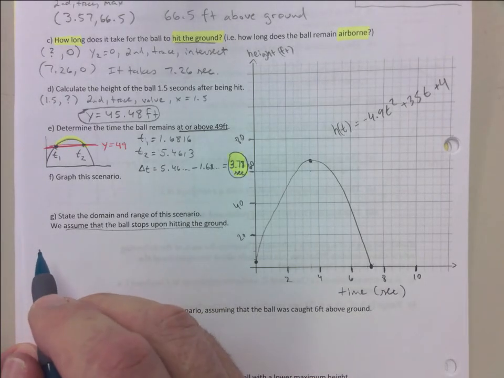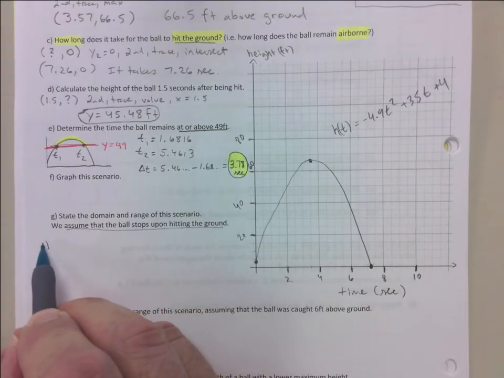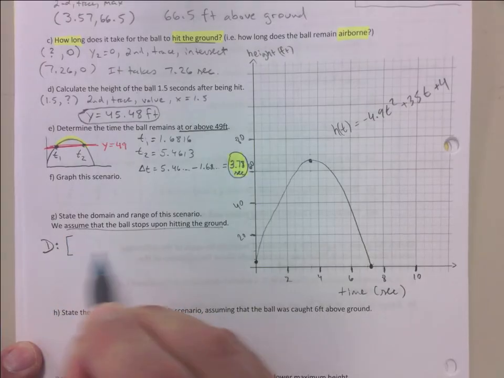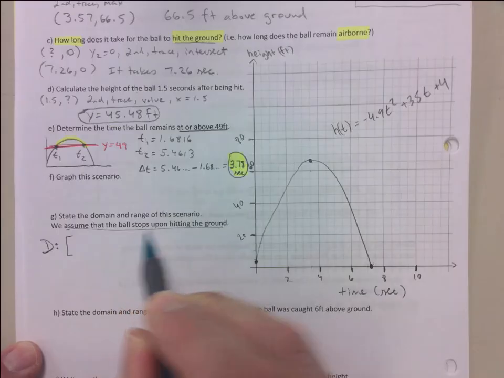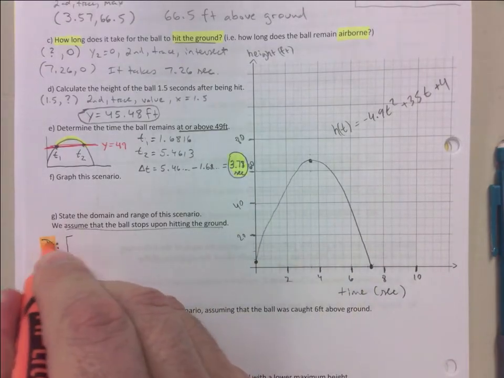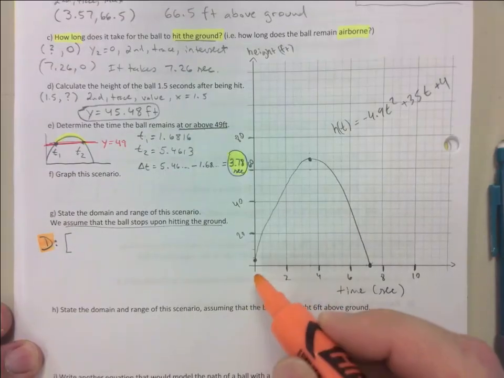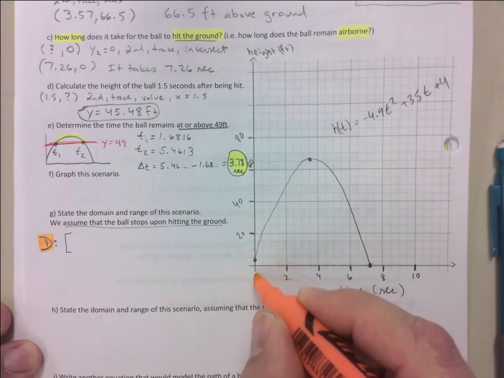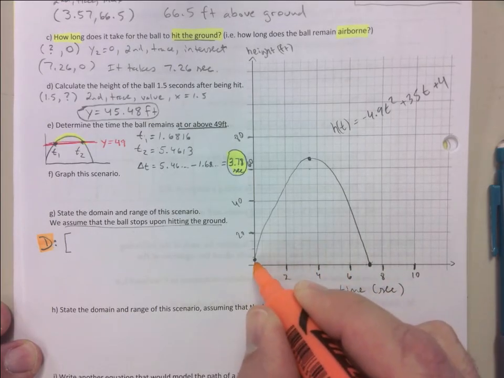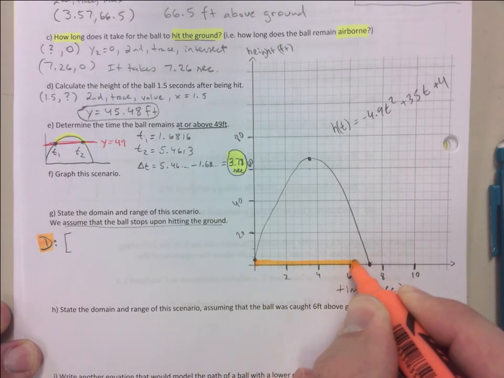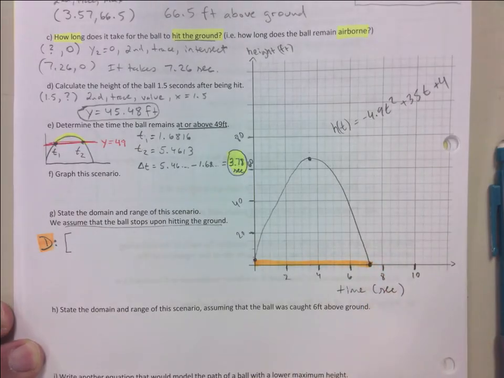I might have to review domain and range a bit more, but for the domain, it's the x values that we're considering. And just for this purpose, I'm going to use 2 different colors. For the domain, if you run along the x, you start at 0, you keep going until the ball hits the ground.